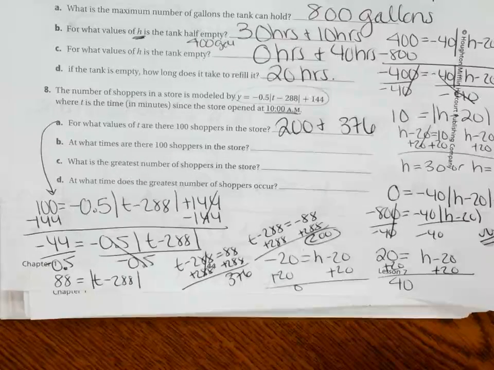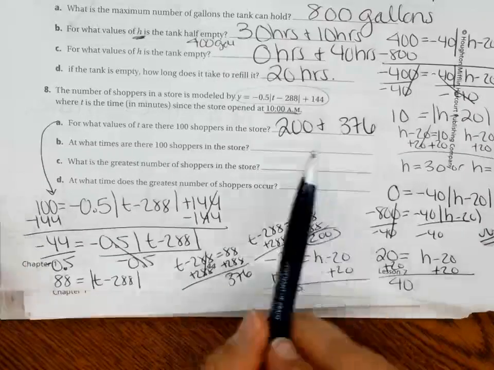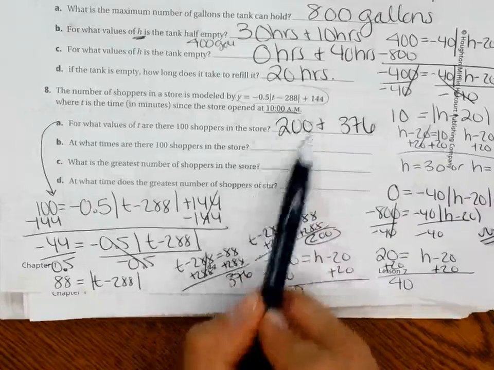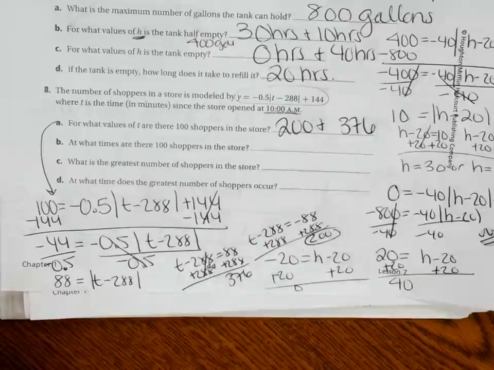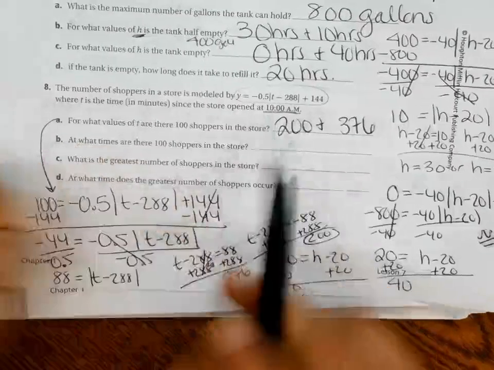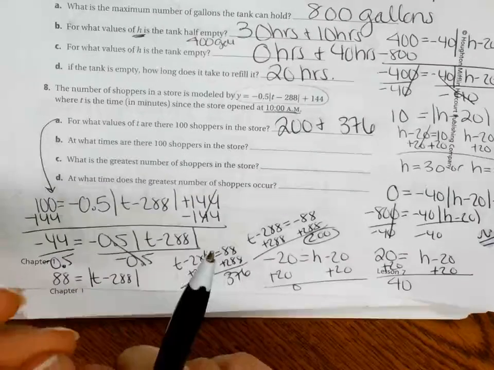What times are there 100 shoppers in the store? So this is 200 minutes after 10 a.m. What is 200 minutes after 10 a.m.? Well, there's 60 minutes in an hour, right? 6, 12, 18. So 180 is 3 hours. So this is 3 hours and 20 minutes. So 10 to 11, 11 to 12, 12 to 1, 120.